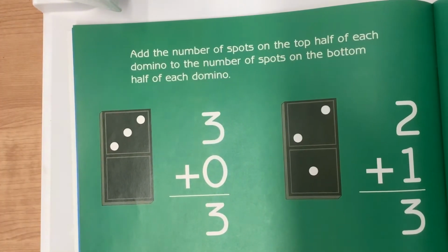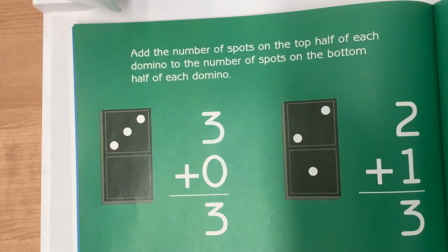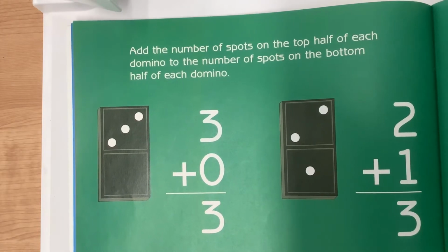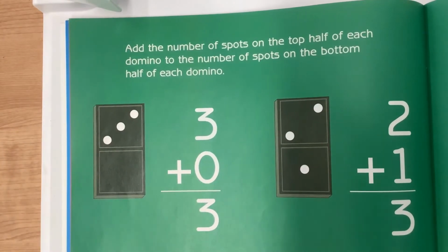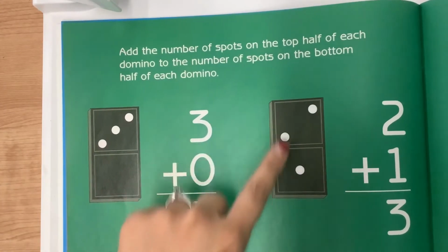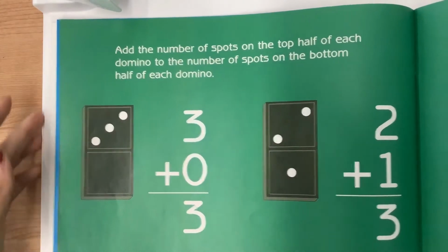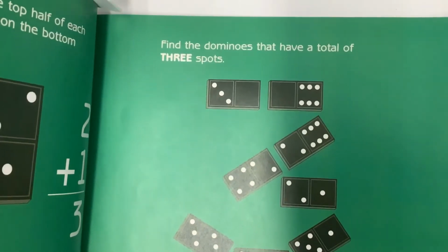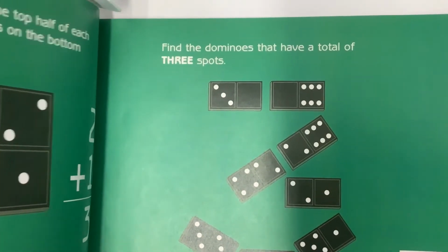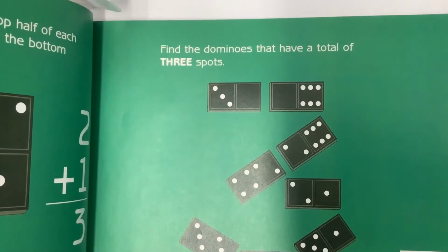Add the number of spots on the top half of each domino to the number of spots on the bottom half of each domino. 3 plus 0, the total is 3. 2 plus 1, the total is 3. Find the dominoes that have a total of 3 spots.